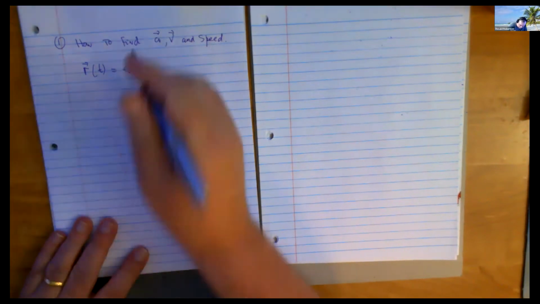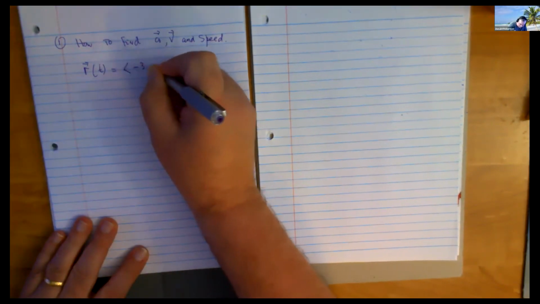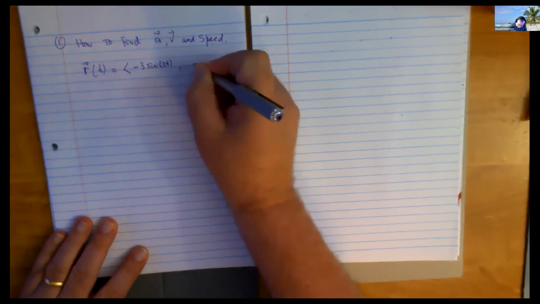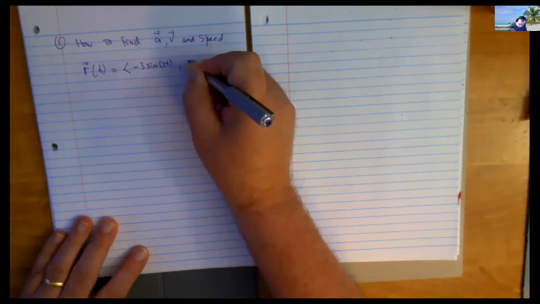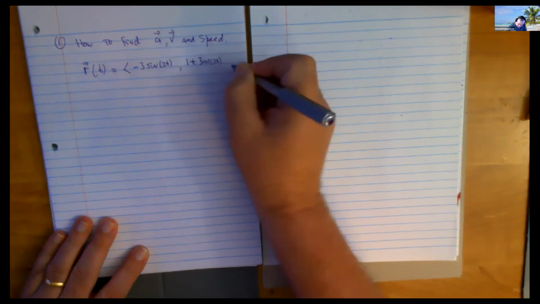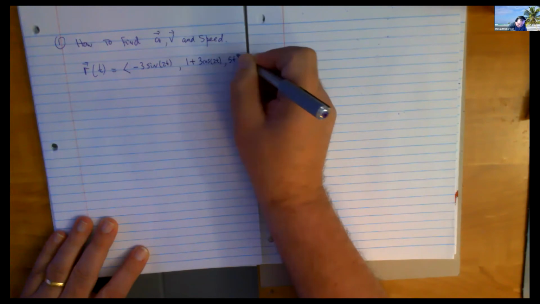I'll try and mix and match a little bit. How about r(t) = <-3 sin 2t, 1 + 3 cos 2t, 5t>. So let's suppose our question was, and they do actually have them, homework questions I had a quick scan through, and they say things like, here's your space curve, find the acceleration vector at t, the velocity vector at t, and the speed.